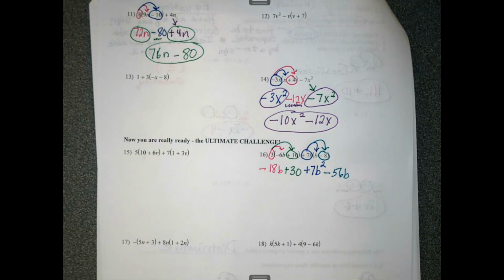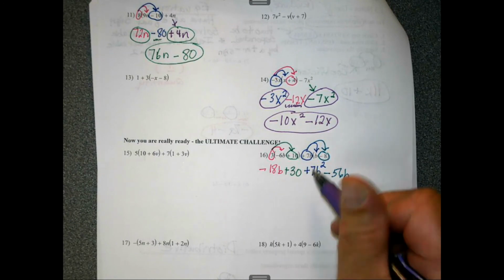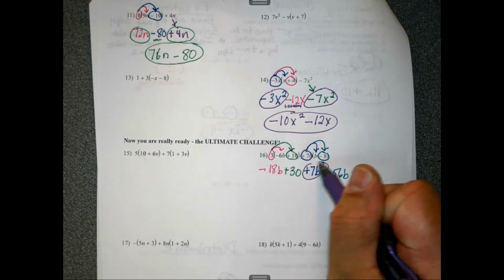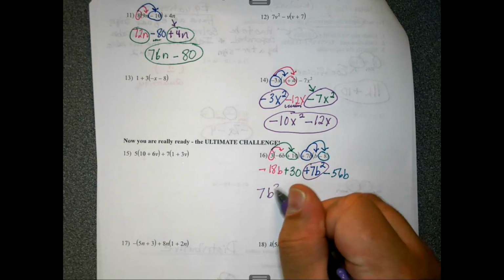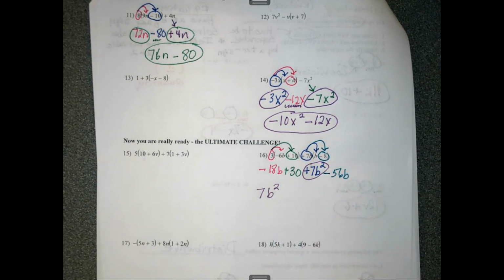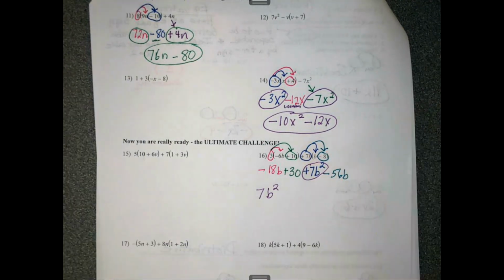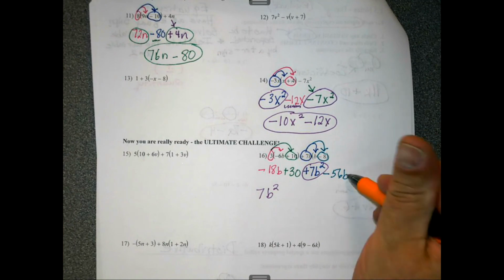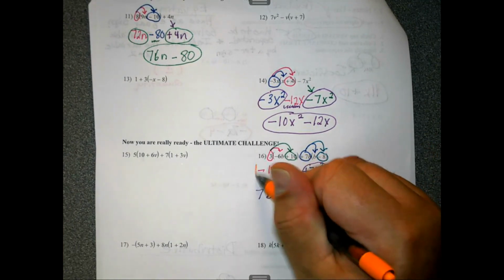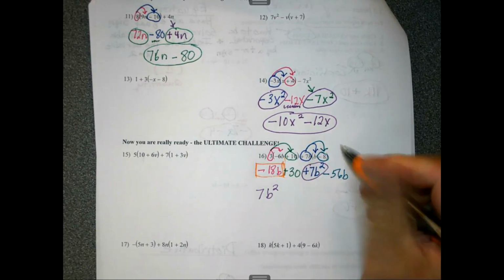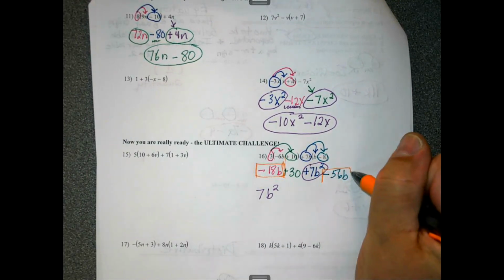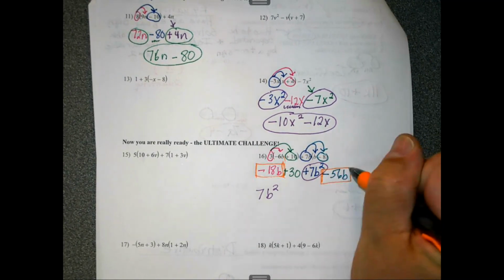We good? Combine our like terms. Well, I only have the one squared, so that guy's by itself. 7b squared. Let's see, here's some b to the first, right? The negative 18b to the first and a negative 56b to the first here.